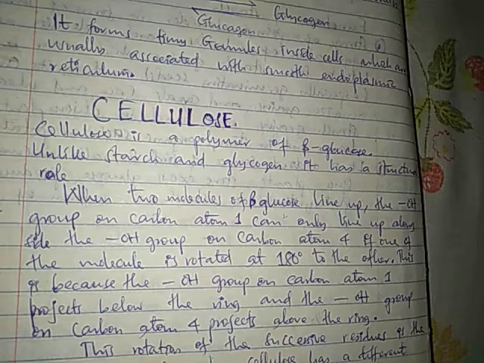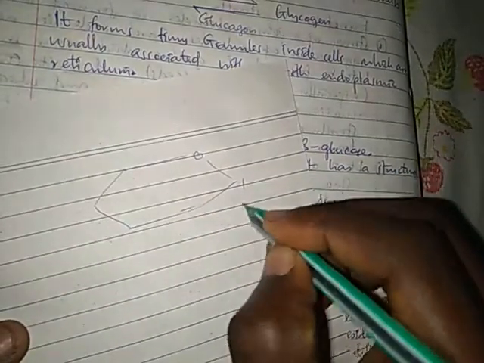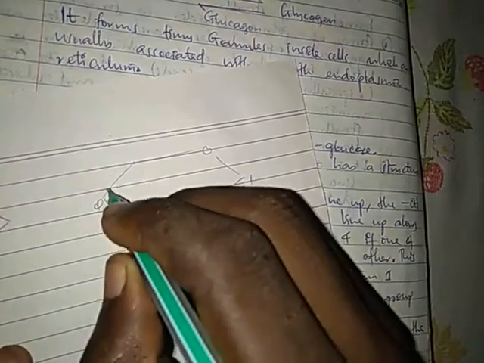So now assume maybe you have two beta glucose molecules. This is your first beta glucose molecule, and here is your first carbon, second, third, fourth, fifth, and then the sixth carbon. And then you have another beta glucose molecule: the first, the second, the third, the fourth, the fifth, and then the sixth carbon.